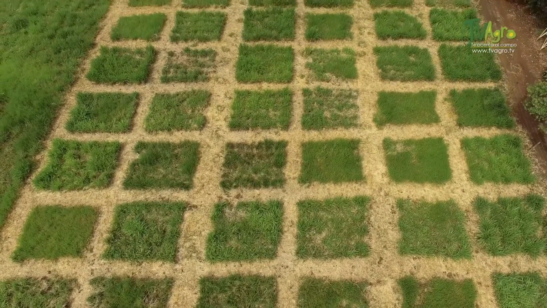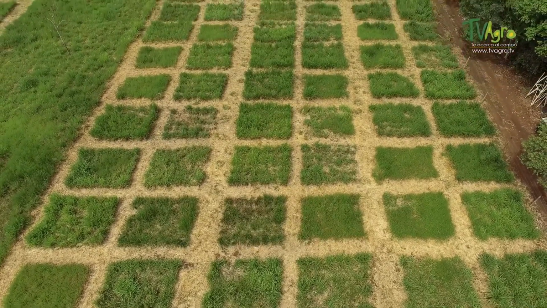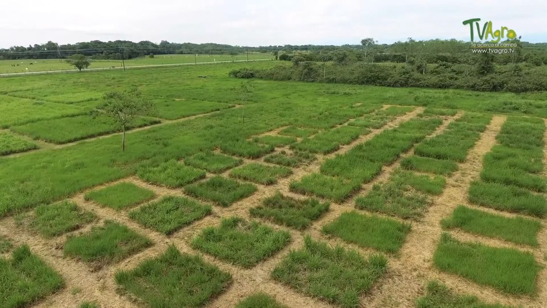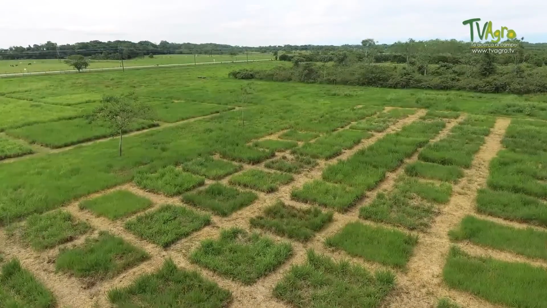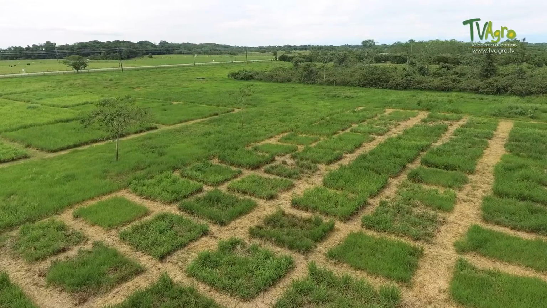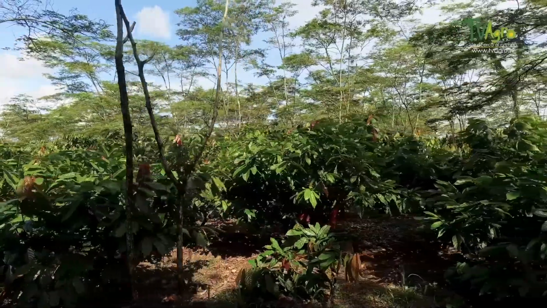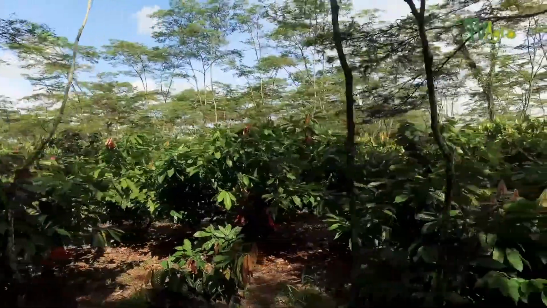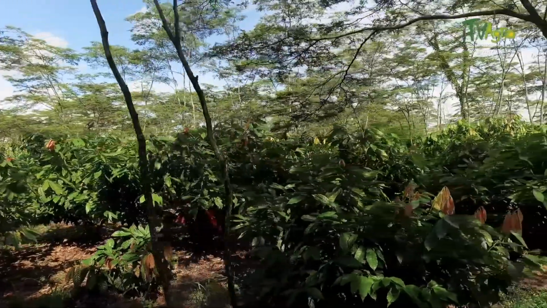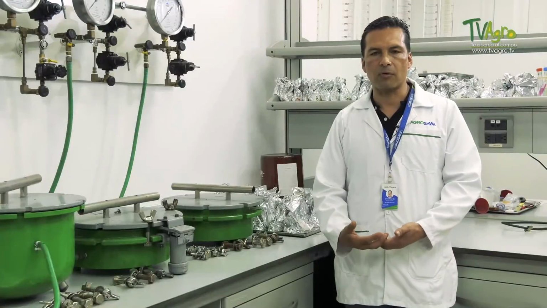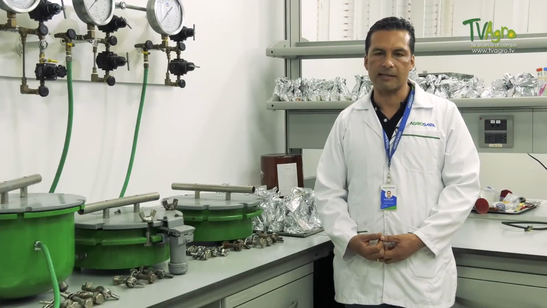Another important analysis that also needs to be done on the soil is chemical analysis, and the corporation has all the possibility, all the technology, the equipment, the personnel to give the producer that support so that what they undertake in the field when they are going to grow a crop is successful and they take advantage of the soil in the best way.